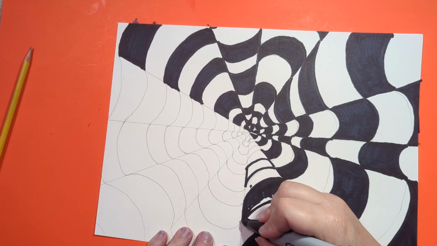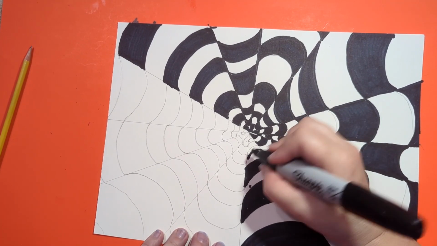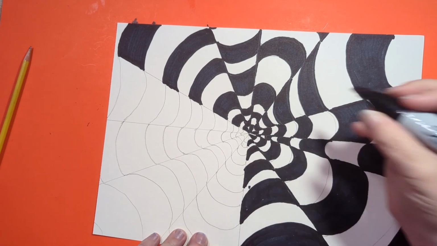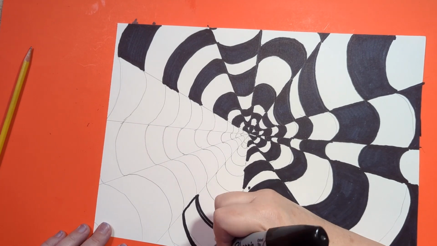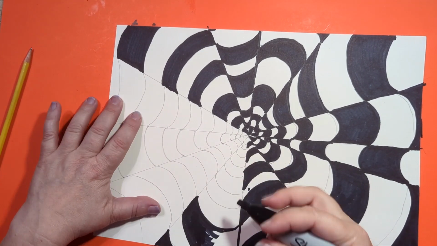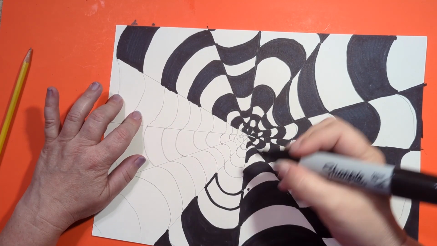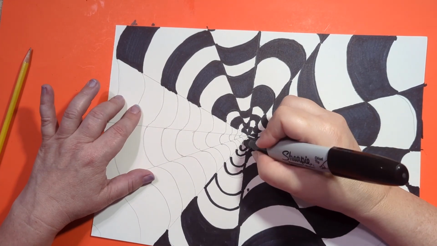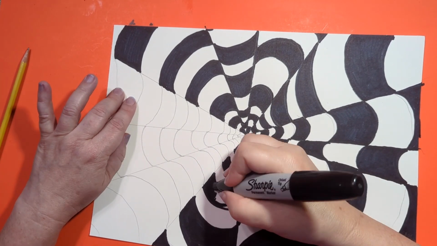And I apologize that my paper slipped, and so part of it is out of the frame. Didn't realize that. Oh, and you can see that little dot that I accidentally got, and I was just like, well, I guess I'm just going to keep going, because that's what you do. You keep going. Again, this process took a really long time. So if you're doing this particular drawing, make sure you have lots of time to work on it.